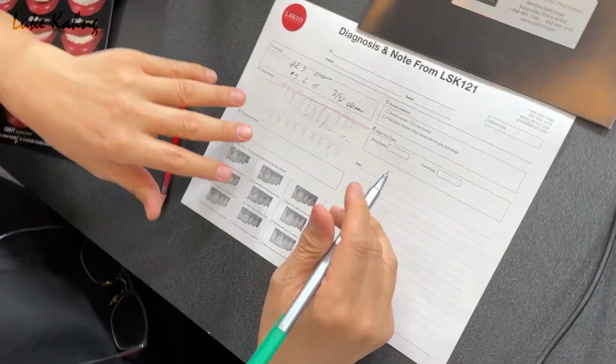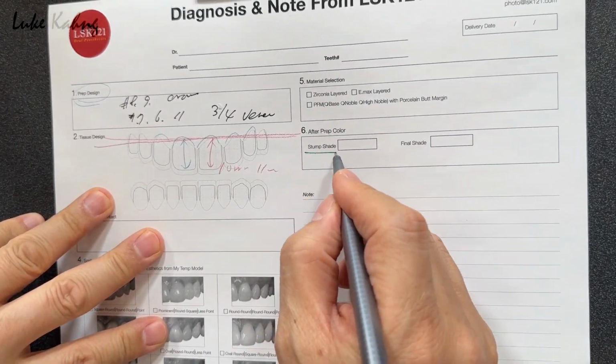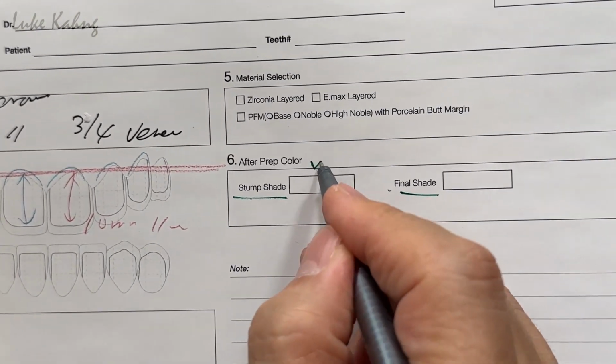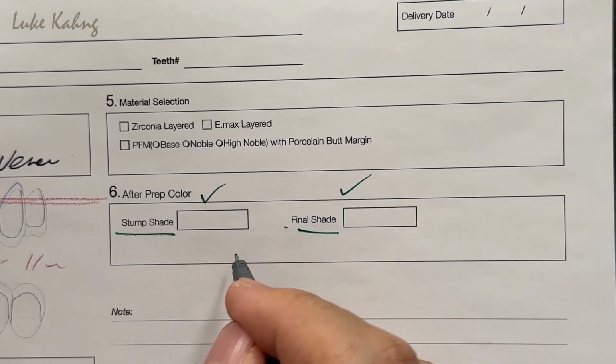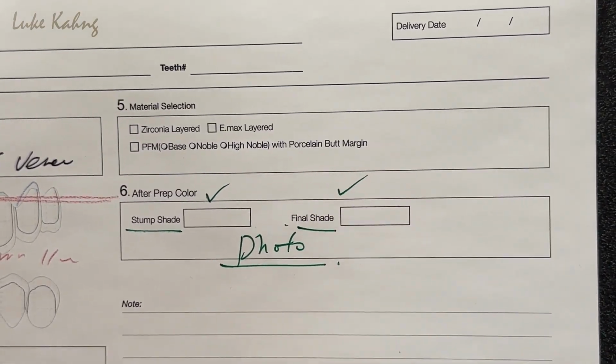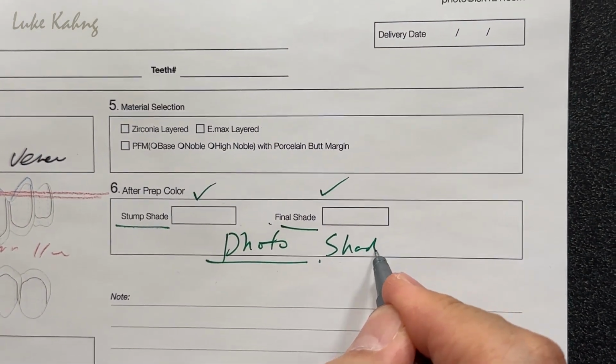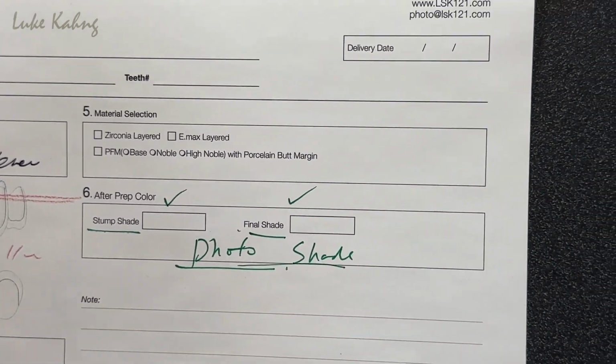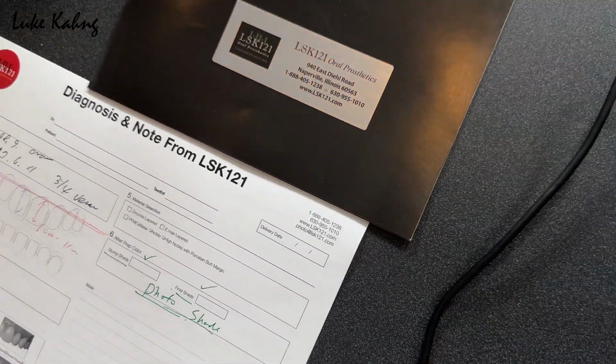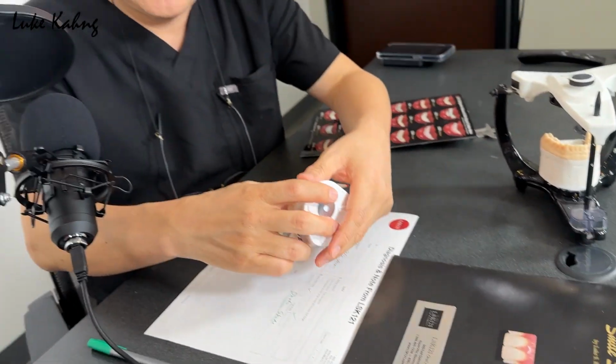And another very important stage is the after-prep color. Stump color, final shade, is very imperative, so you have to give it to me. A photo is the best. And with the shade tab, any shade tab you can use, then we can change it, especially when I don't have any room. And then I can explain here.